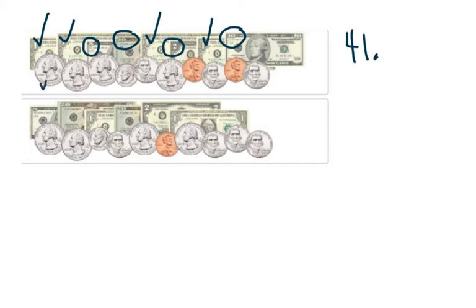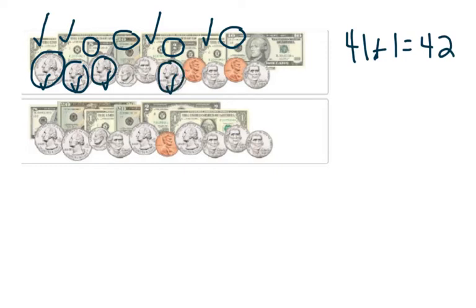Now if we look right here, we have 1, 2, 3, 4 quarters. Well, 4 quarters make another $1. So I'm up to $42. Because 4 quarters, that will make me have another $1. Well, then I have a dime, that's 10 cents. And I have 3 5s. So I got to go 10, 15, 20, 25. So I'm up to 25 cents, 26, 27 cents. So it's going to be $42.27. So again, I want to work from largest to smallest when I'm doing this.